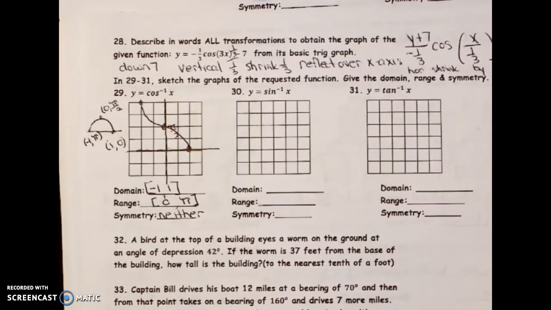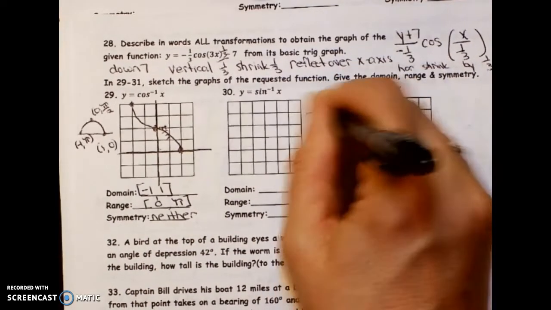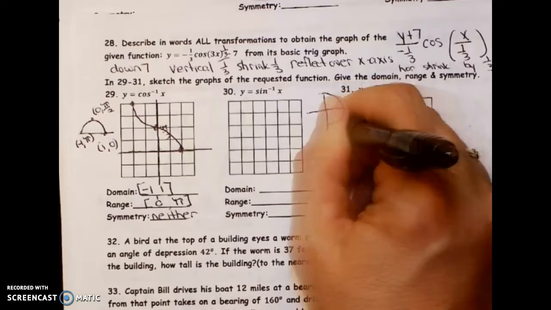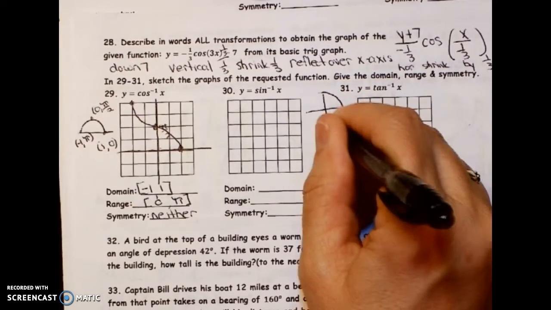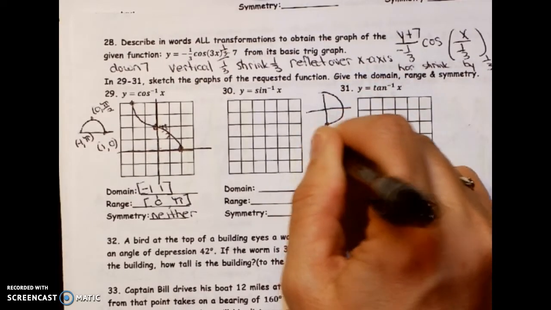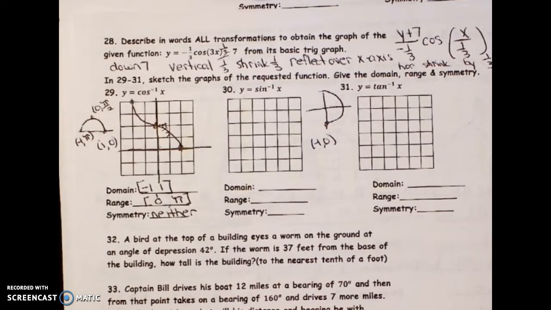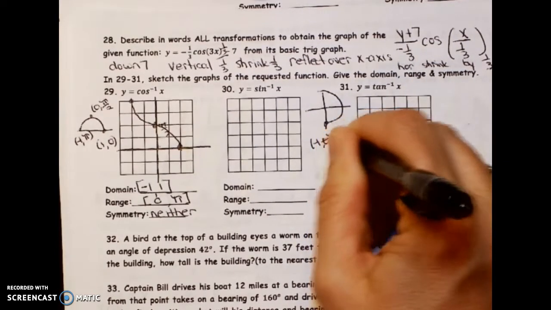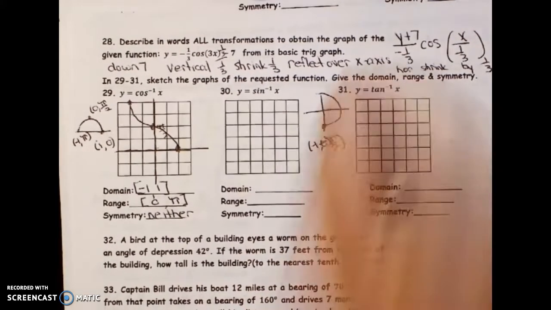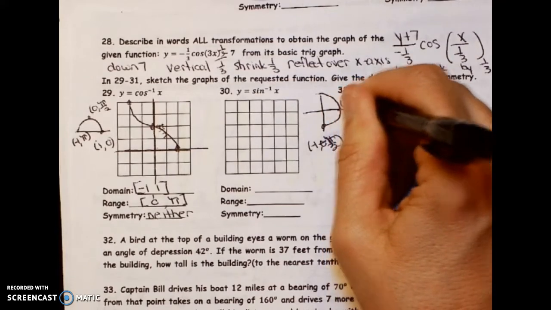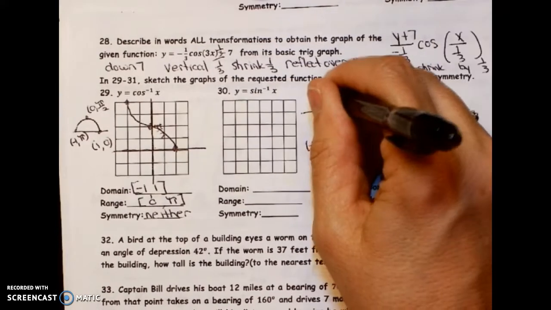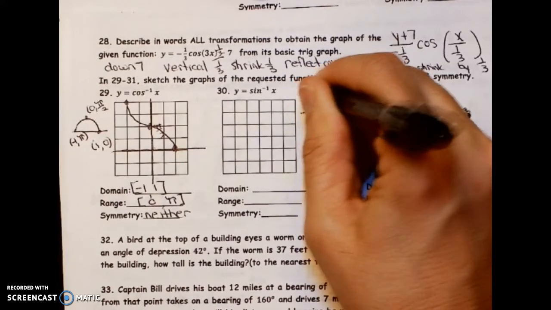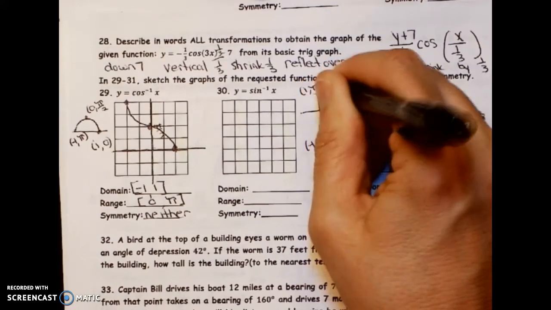I'm going to do the same thing for my sine. This time I'm graphing this half of my unit circle. This point right here, my sine is negative 1 with a rotation of not 0, but negative pi over 2. This point right here, my sine is 0 with a rotation of 0. This point up here, my sine is 1 with a rotation of pi over 2.